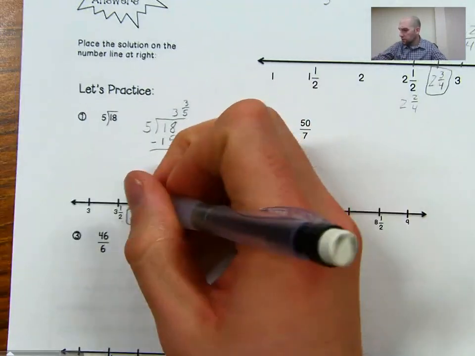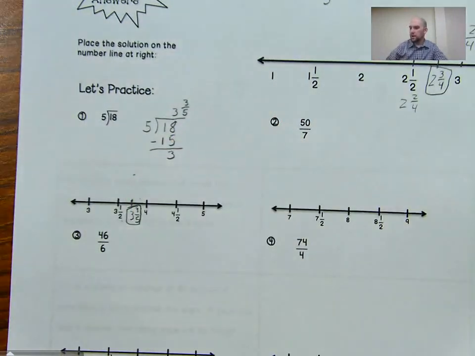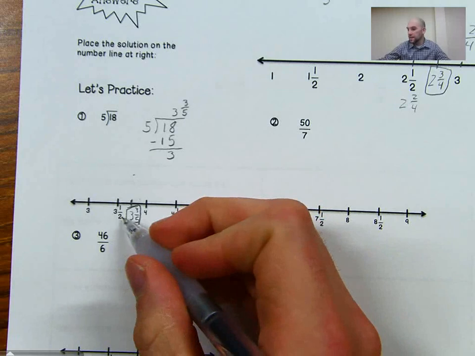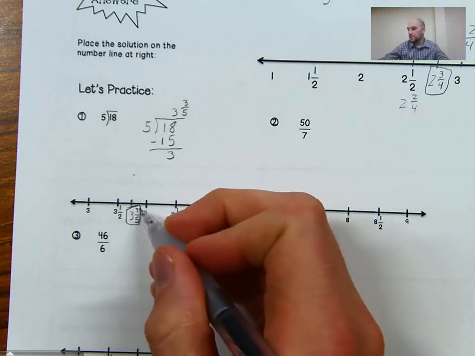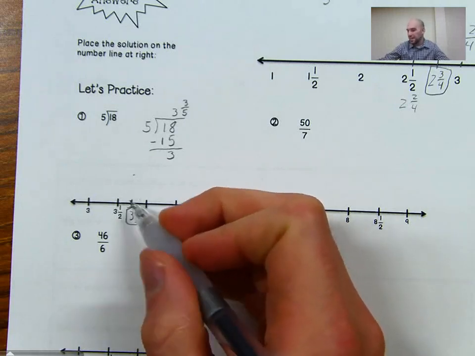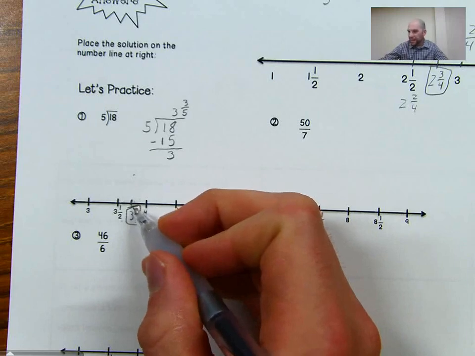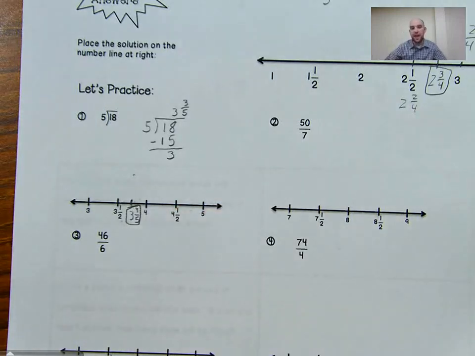And realistically, it probably would be a little bit closer to 3.5, because it would be 3 5/10 if we changed all these over to tenths. 3 5/10, and then 3/5 is the same as 6/10. So it'd be like just one little tenth past the 3.5 there.